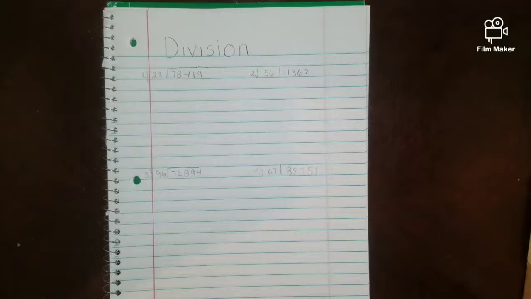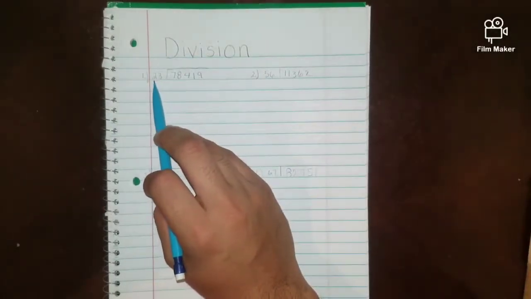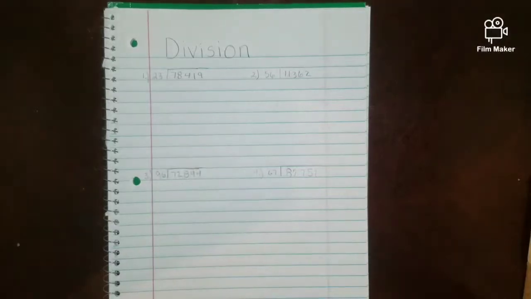Alright, welcome back. Today what we're going to be going over is division, and specifically division with two-digit divisors. Now, the divisor is just a big term for the word that we have on the outside of the house. So, as you can see, our divisor here would be 23. So, let's get into our examples. Our first question is 78,419 divided by 23.